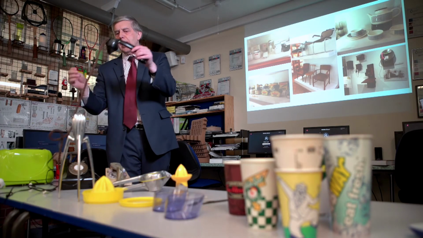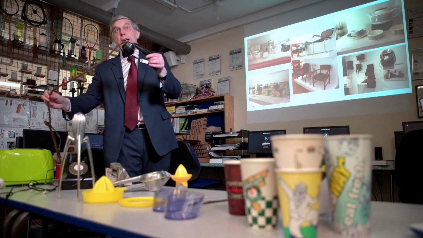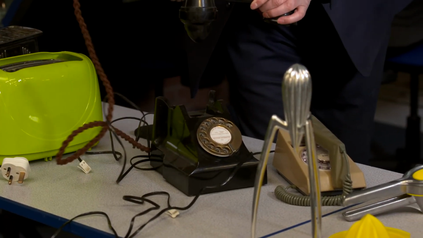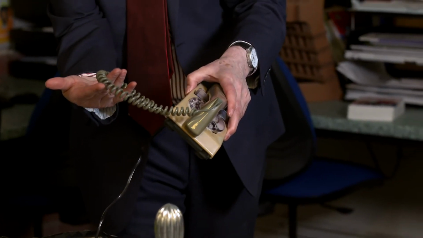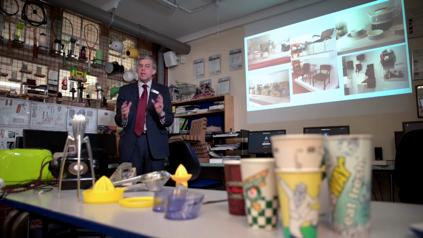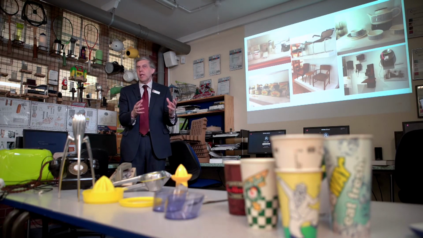Phone here from the 1950s, still being made in India. Look at the cable on it. Look at the cable on this one. You've got the coil cable, developed in the 1960s. And that's how design evolves. That's how it goes through. And I want you to look at these things and try and put it into context. That's what we're going to spend 2 years doing.